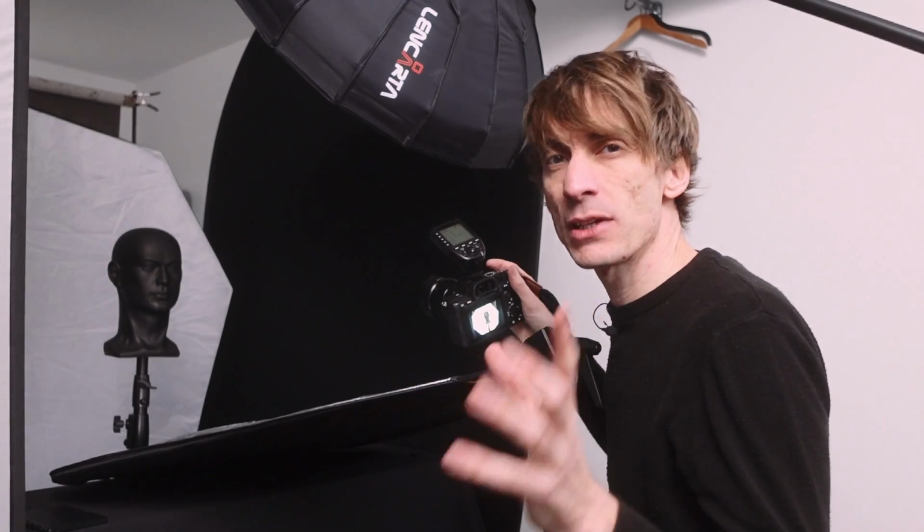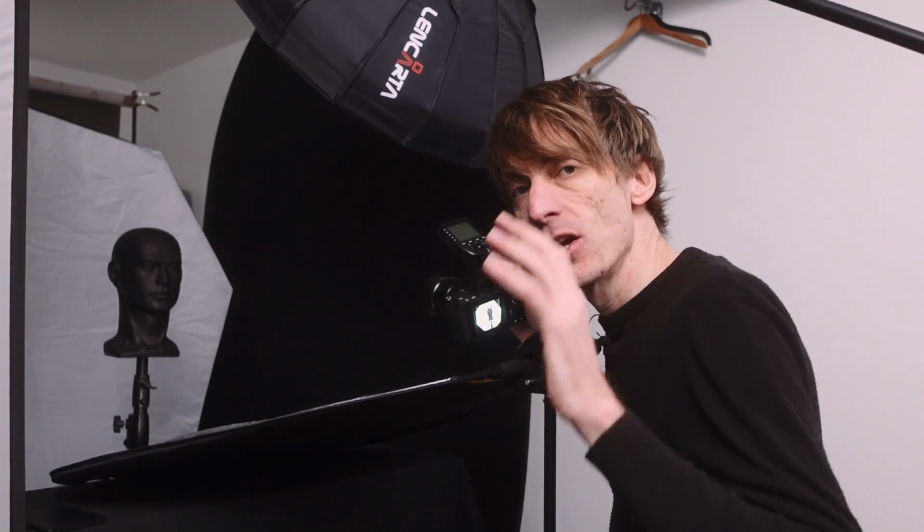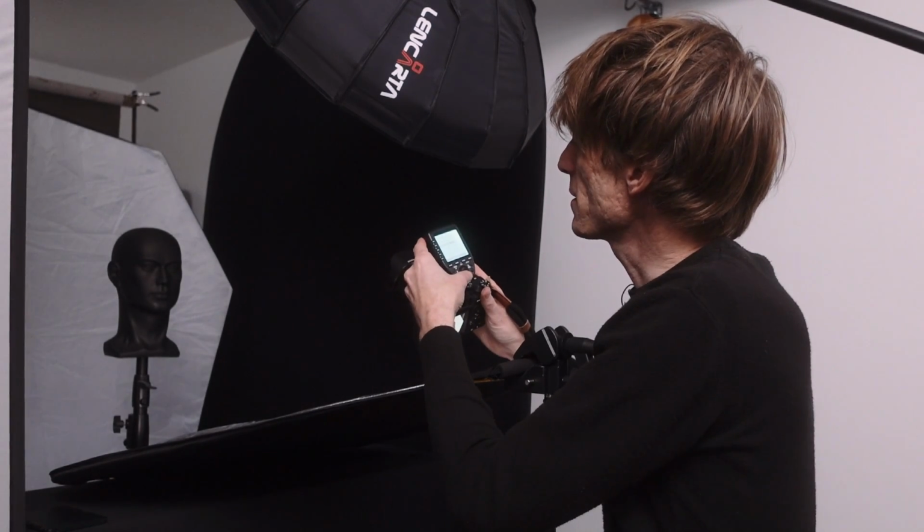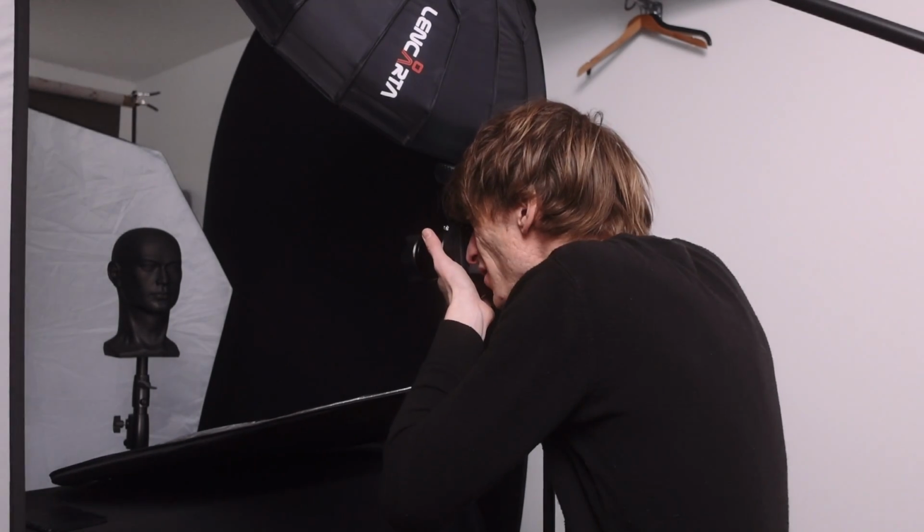Let me just show you why it's really important to keep that backlight lower and not to let it go too high. So I'm going to take this backlight up to the same power as the beauty dish above, so also 1/16 at the back. And you'll see what happens when it's too strong. I'll take a test shot.